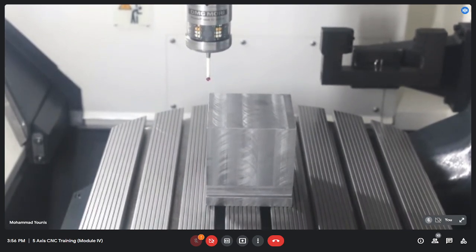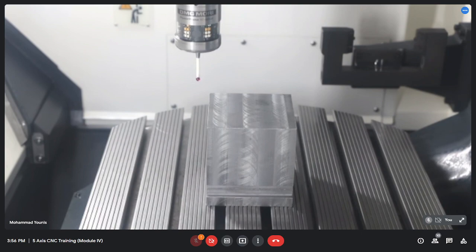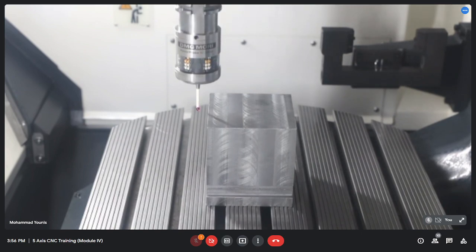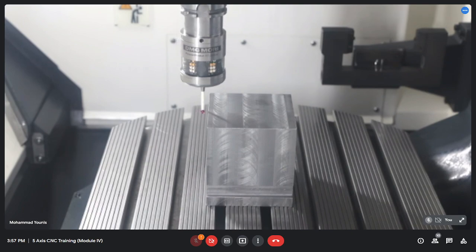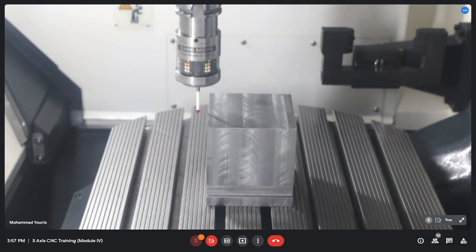I'll follow the same procedure for the Y-axis as well. Point 1 is saved.